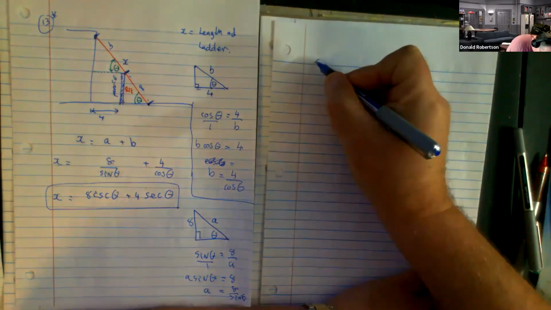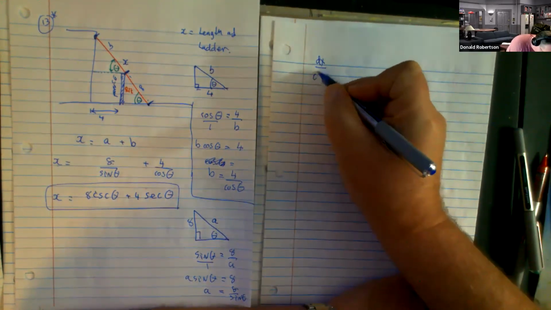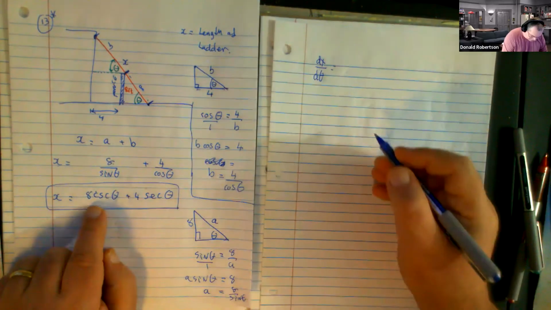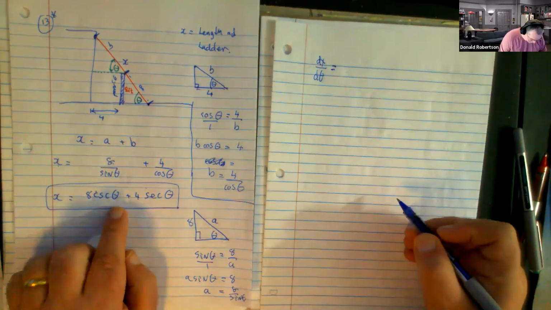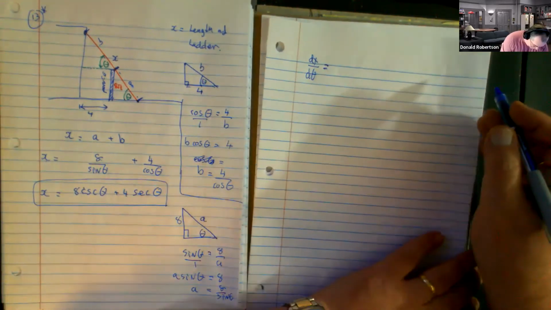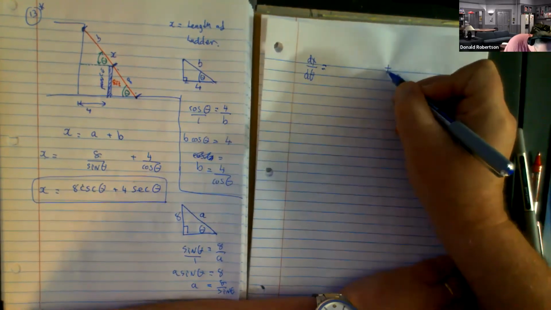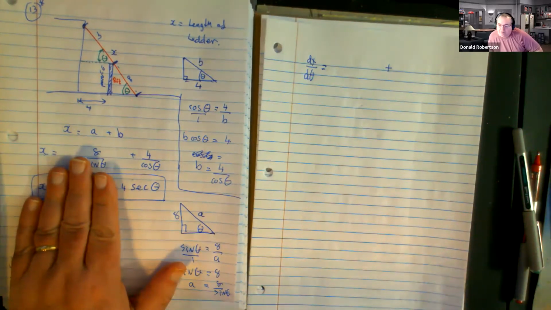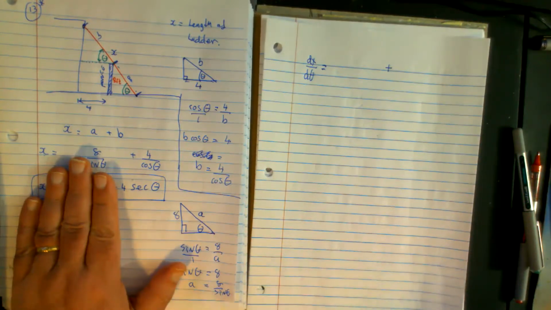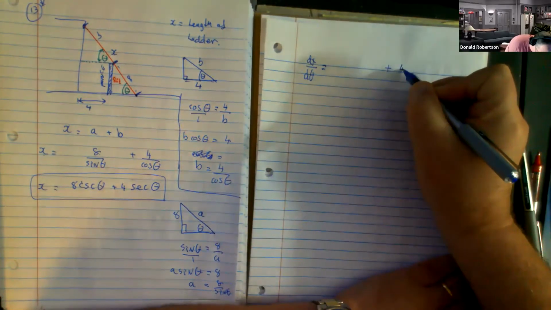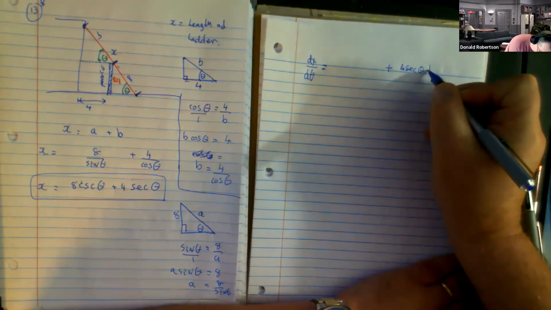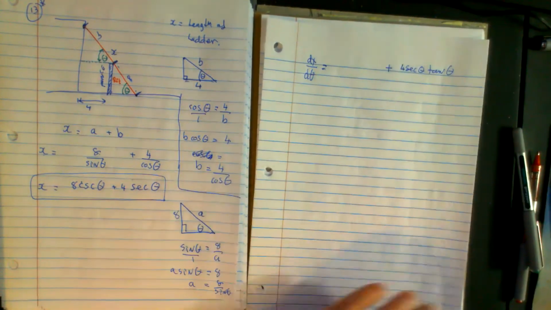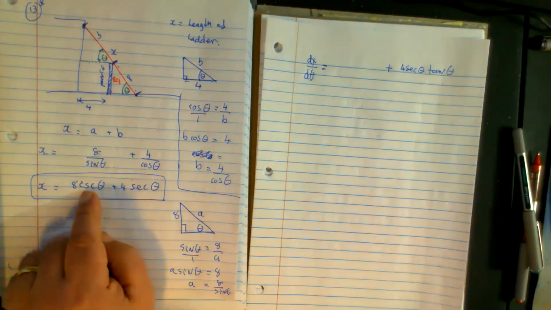So if you want to differentiate the total distance X with theta, you're going to have to differentiate 8 cosecant theta and 4 secant theta. Oh, that is definitely going to test you. Okay, let's do, I think, the easier of the two. What is the derivative of a secant? Secant times tangent. You were right. Does anybody know the less common one?